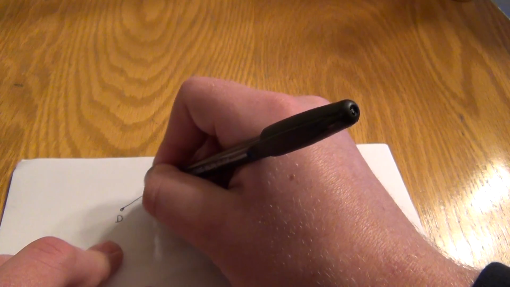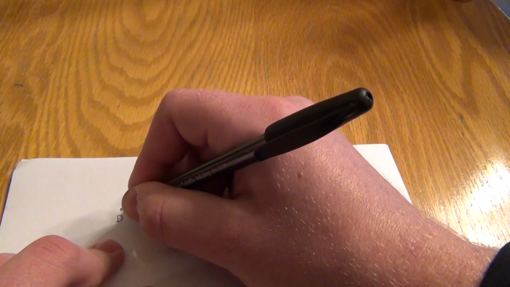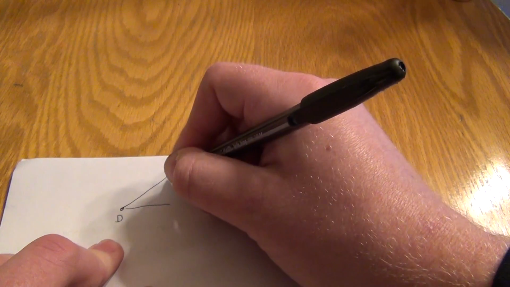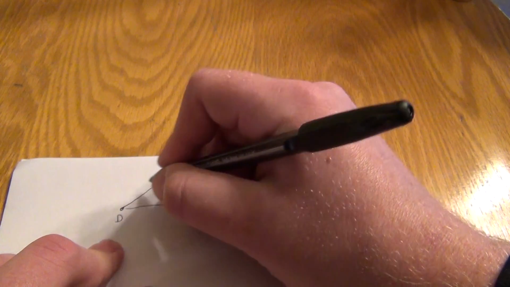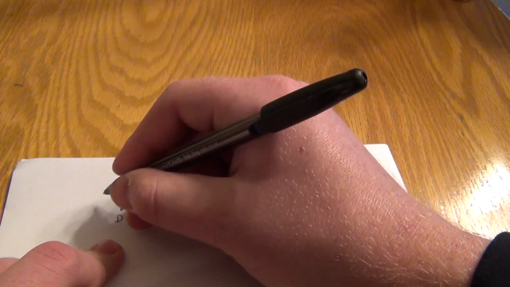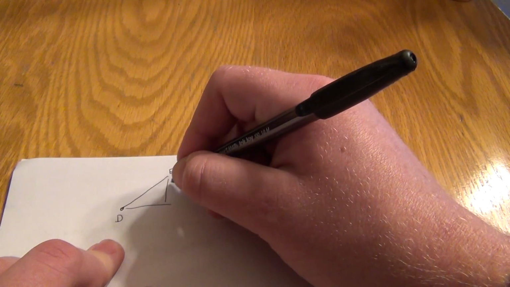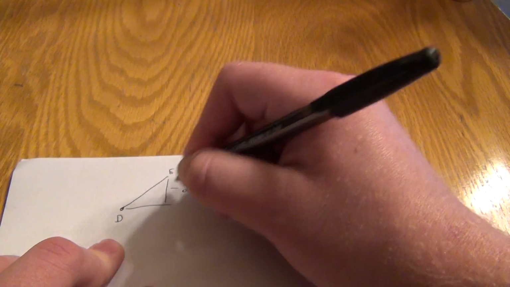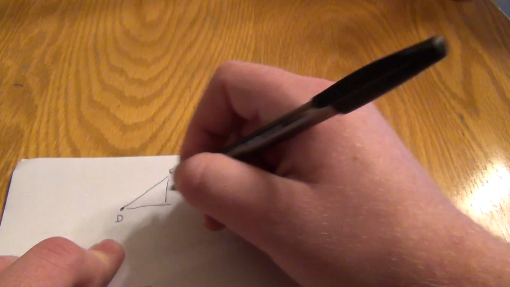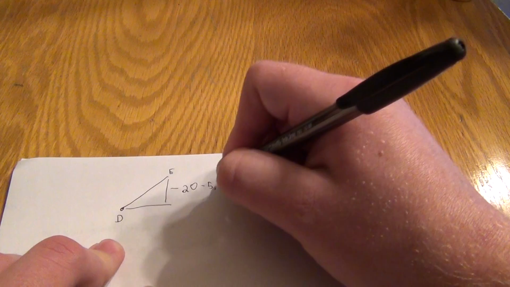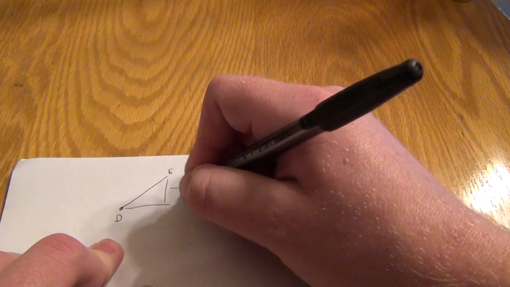This is going to be important because we're going to do a basic trig problem. So let's draw this. This will probably help a little bit. So let's make this D, make this E. This is our triangle. So we know the difference between E and A is 20. So to find this, we need 20 minus the difference between D and A. So 5.83.